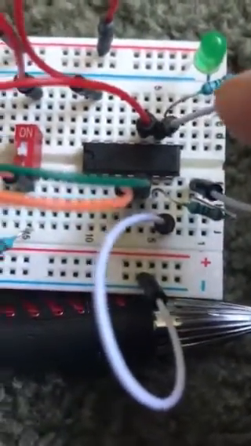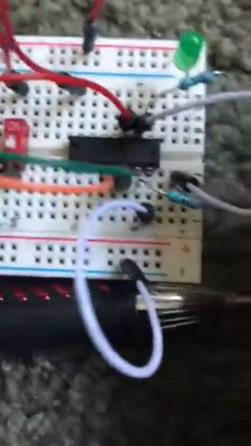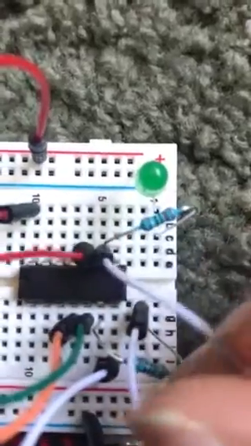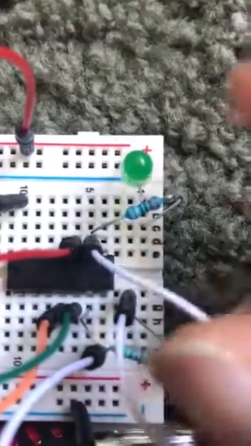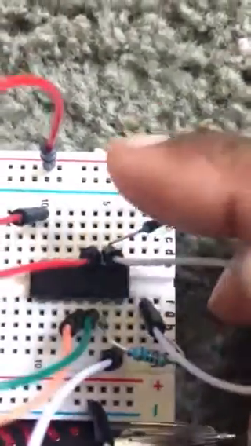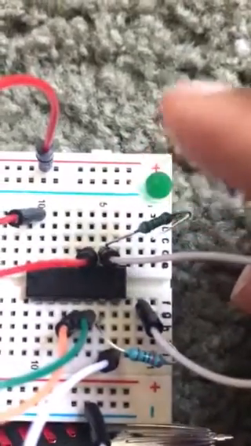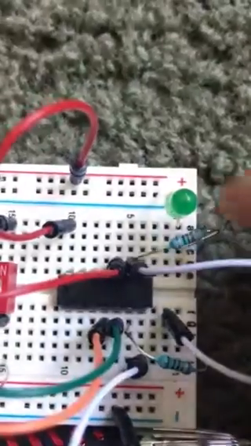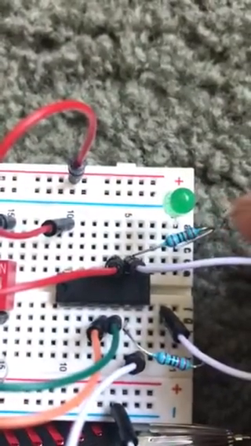And then finally, the output for the second XOR gate, this 3Y right there, is connected through a resistor. See here, resistor to an LED. Remember that this LED needs to be grounded, negative terminal to the negative rail, positive terminal to the positive terminal of the resistor.